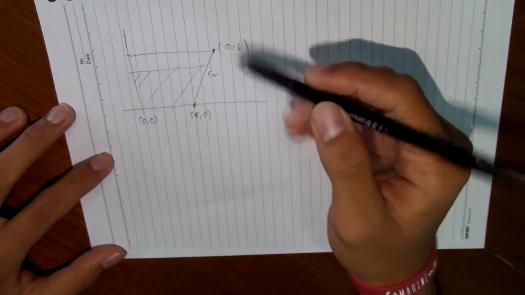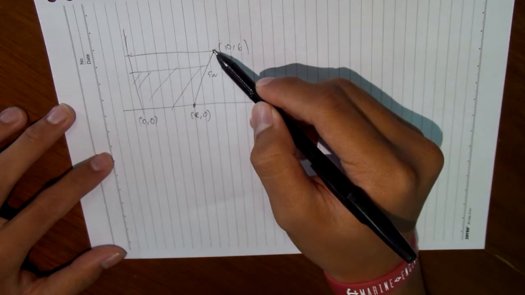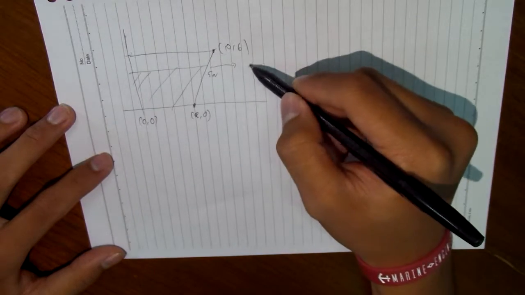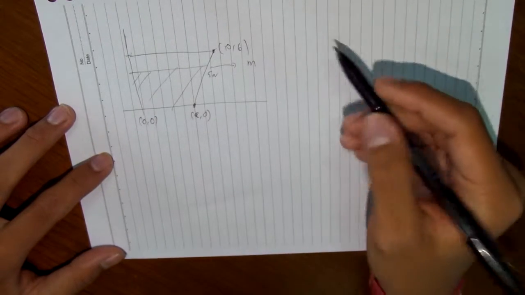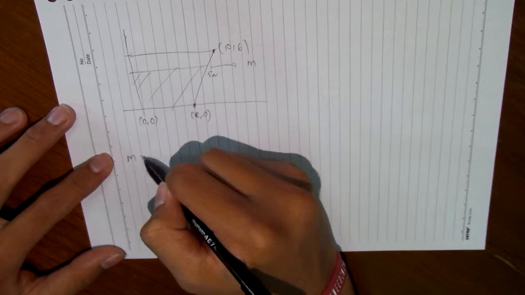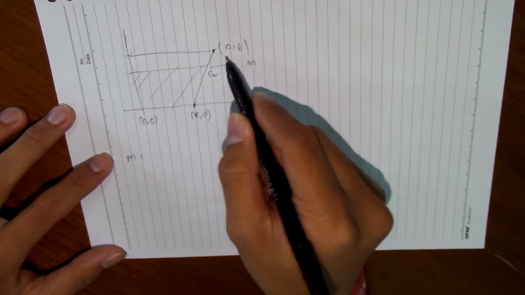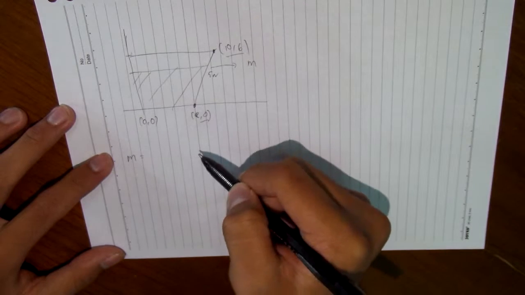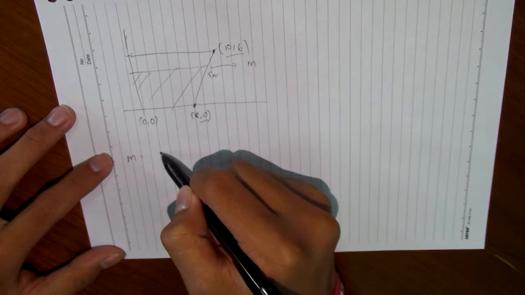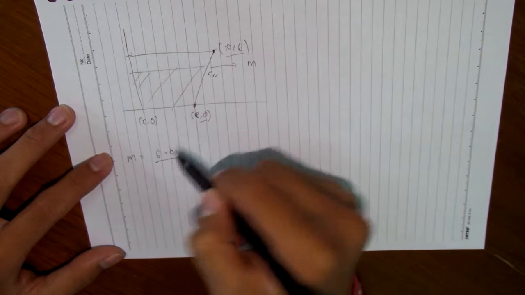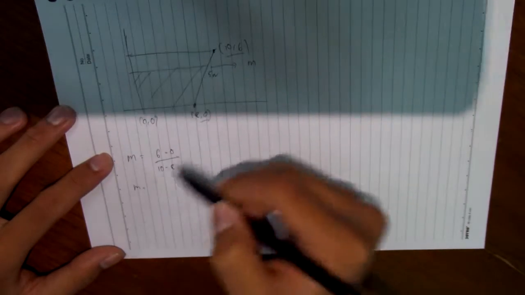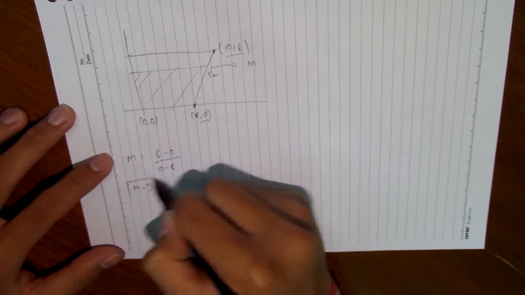If you notice, the right side of the tank is actually a slope, where we can find the slope. The slope is this minus this, so it would be 6 minus 0 over 10 minus 8, which is equal to 3.